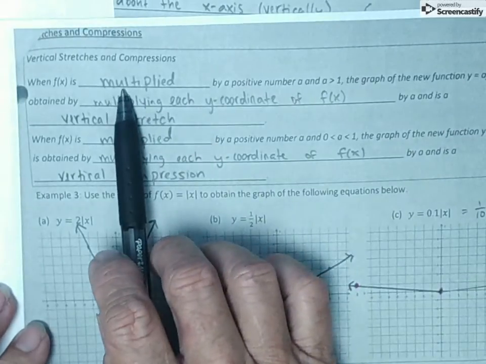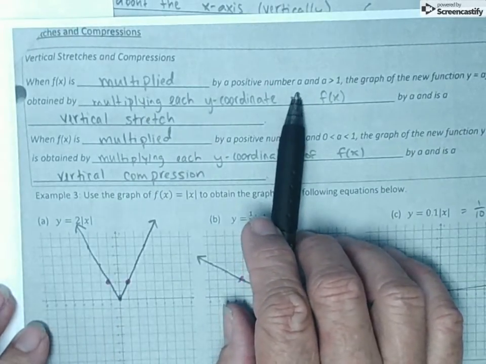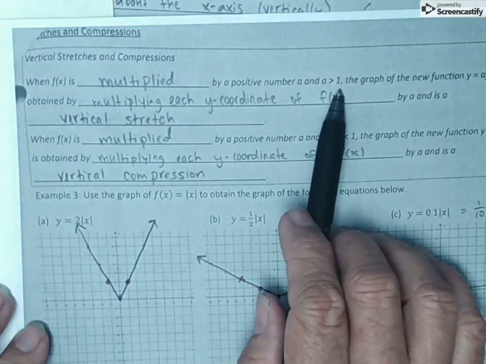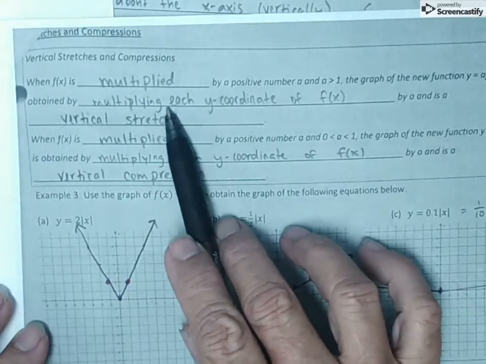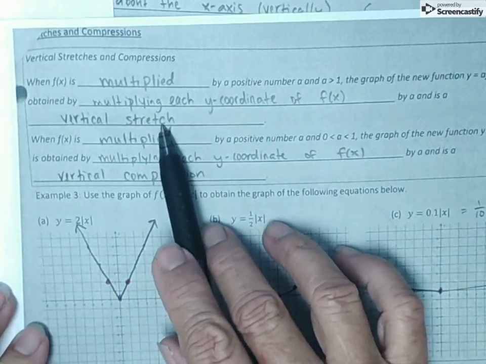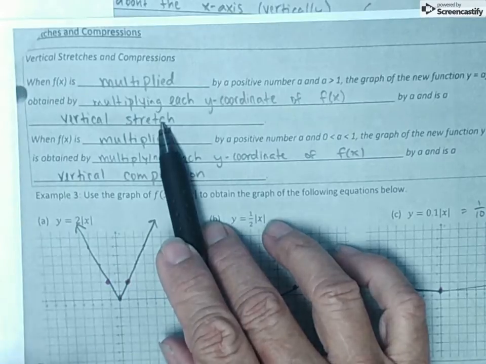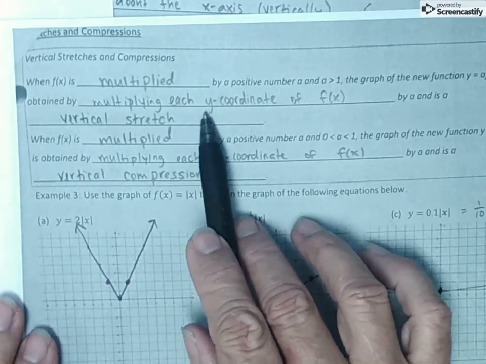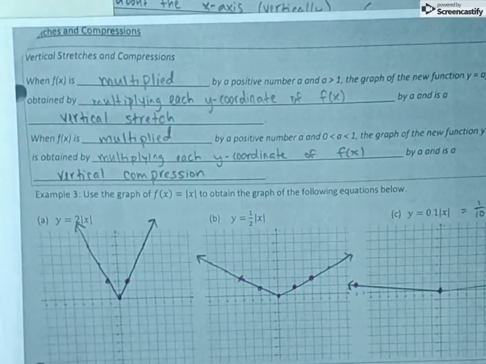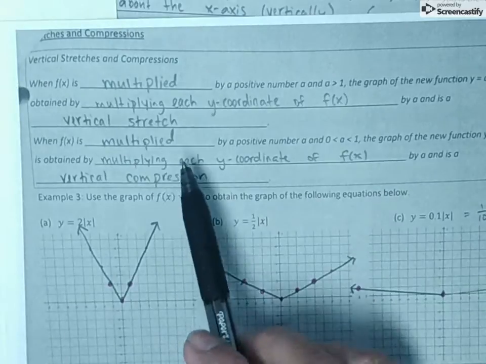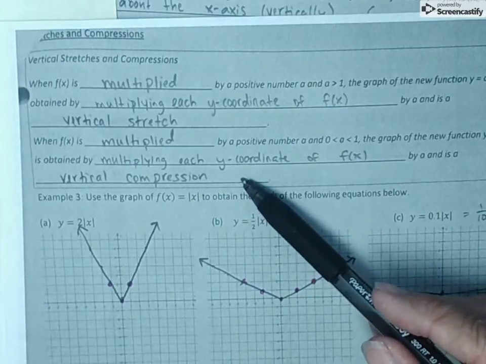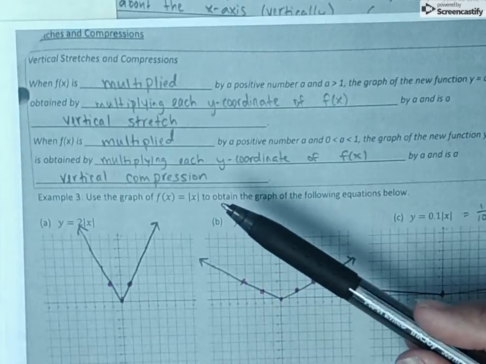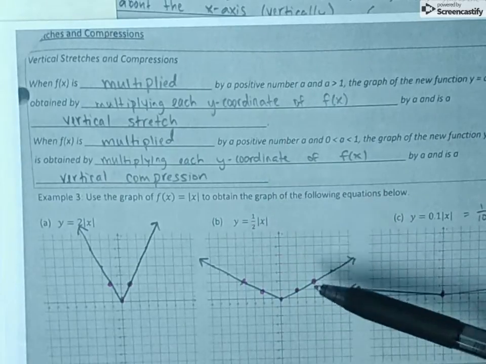So if we multiply our function by a positive number a, and when we say positive, it means it's got to be greater than 0, but we want one greater than 1, our new function has been vertically stretched. And the way we get the coordinate points is we take every y coordinate and multiply it by the amount of a. We multiply that y value by a. When a is less than 1, then we get a compression. And again, we find the y coordinates by multiplying the y value by a.